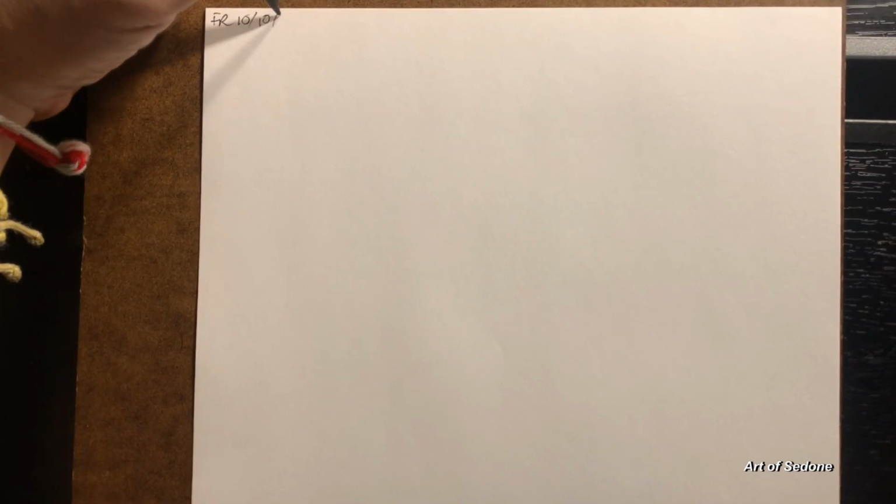It is Friday, October the 10th, 2025, and today's topic is sketching a medieval gate.